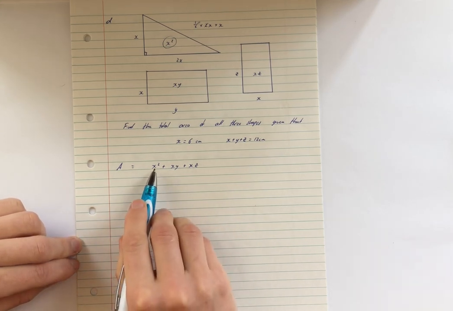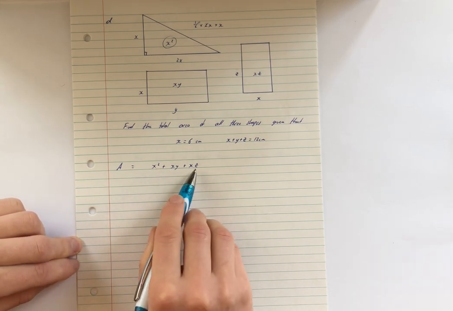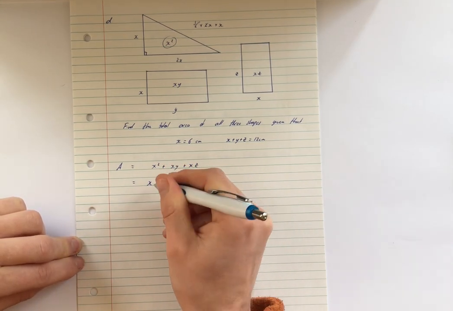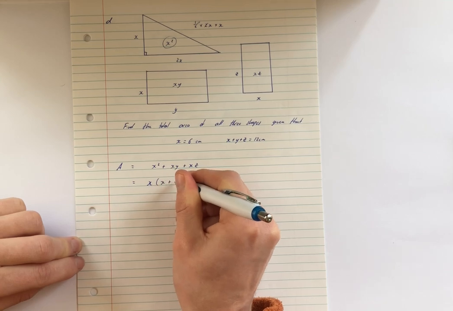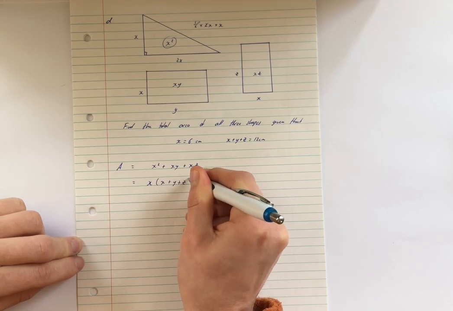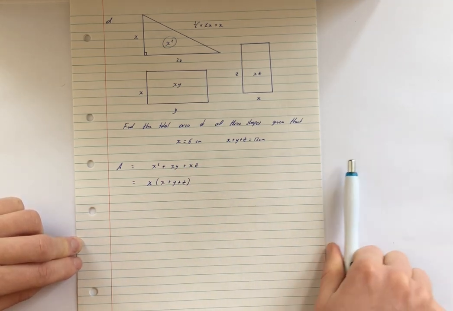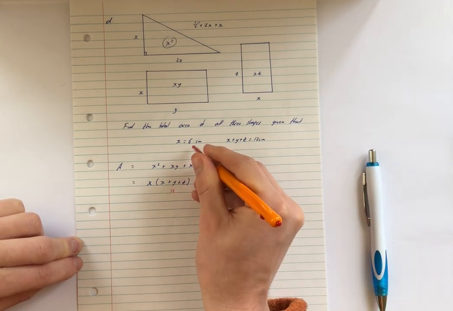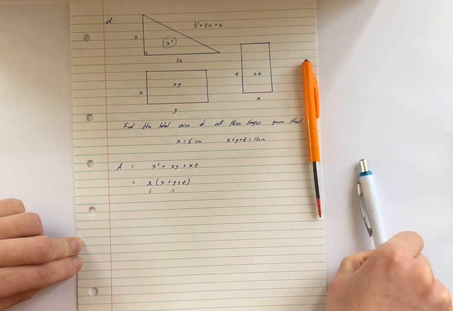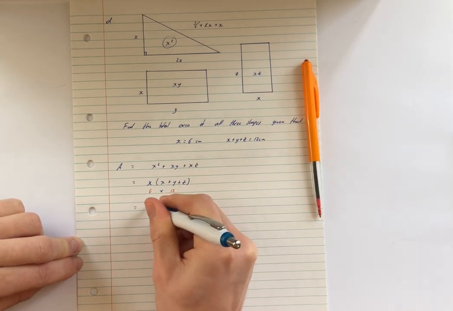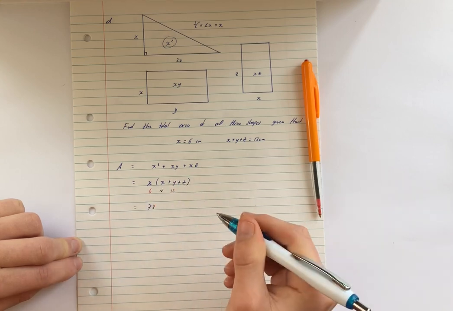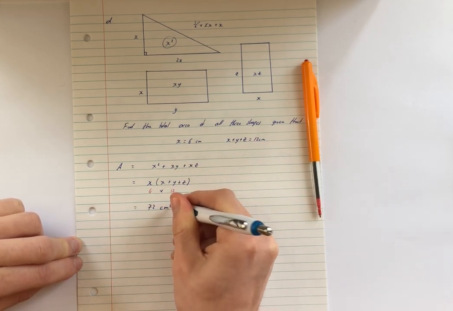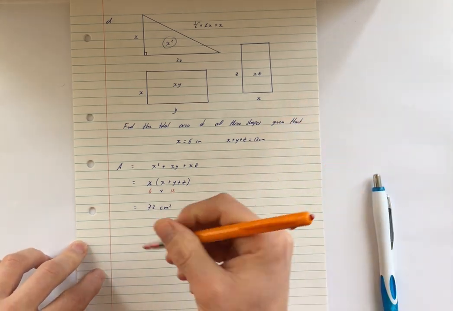Well, there's an x term in all of these. What happens when I factorize that out? Because it's one of the key skills for the MCAT is factorizing. So x is going to leave x plus y plus z. Voila. We know that x plus y plus z is 12, and we know that x is 6. So the area is simply 6 times 12, 72, and you want to answer in context, centimeters squared. There's your answer, and that's not too bad.